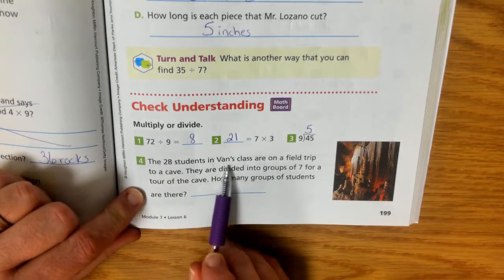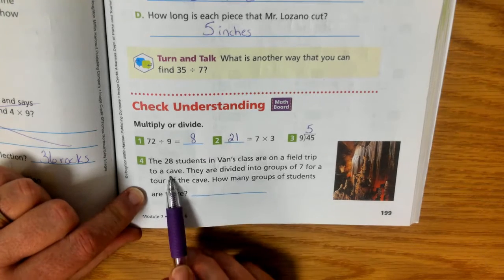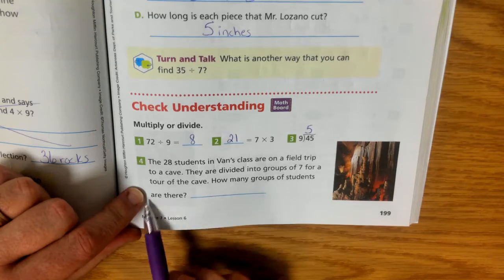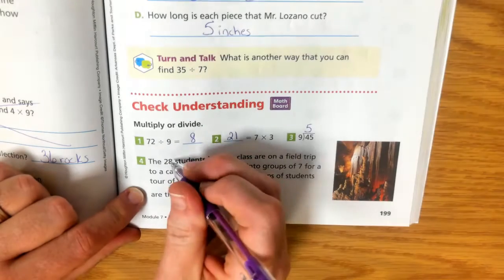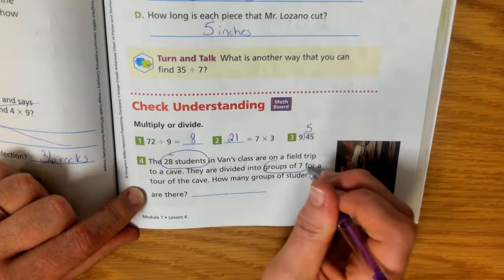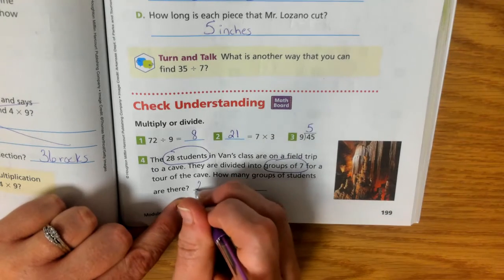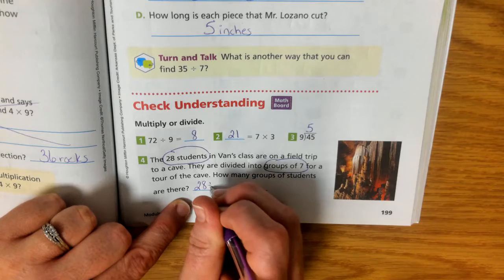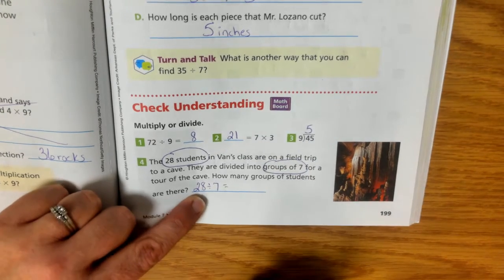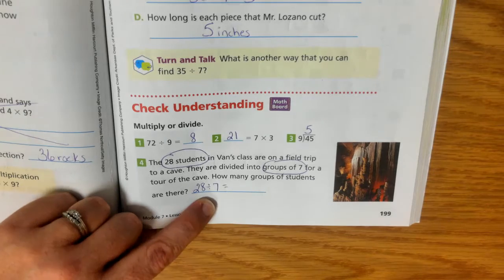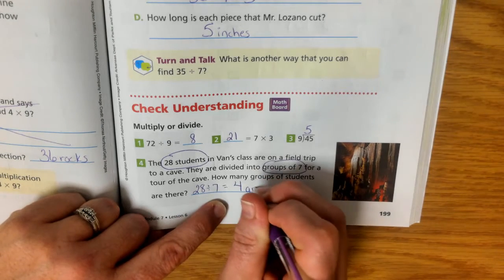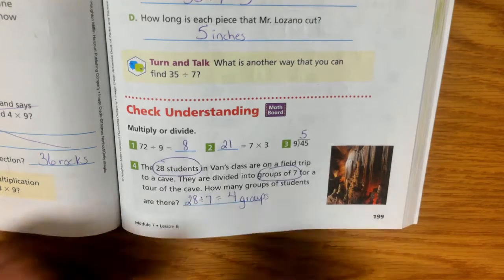The 28 students in Van's class are on a field trip to a cave. They are divided into groups of 7 for a tour of the cave. How many groups of students are there? Well, we know there are a total of 28 students, and they are in groups of 7. So we would be doing 28 total divided by our groups of 7, so we can figure out how many groups there are. 28 divided by 7 equals 4. So there are 4 groups.